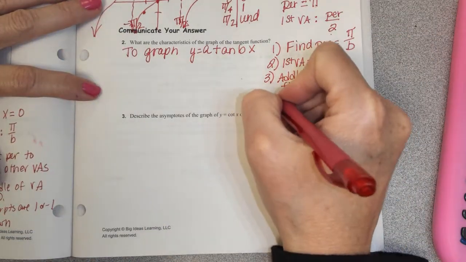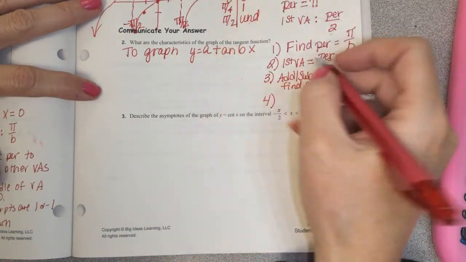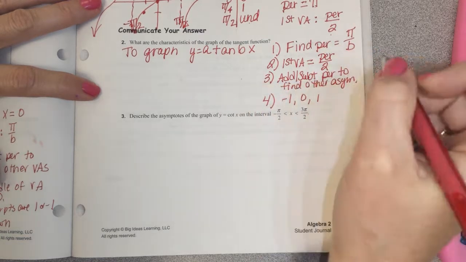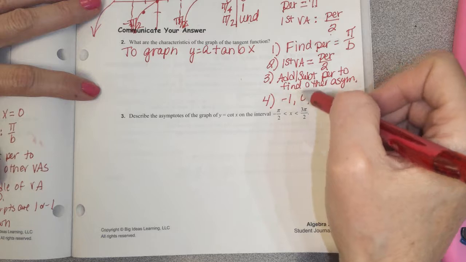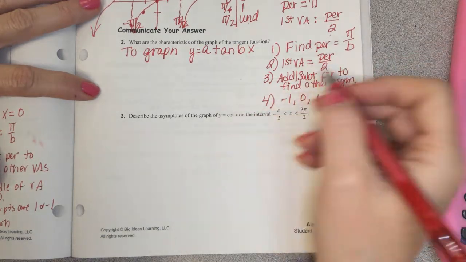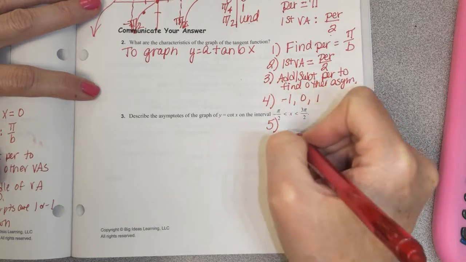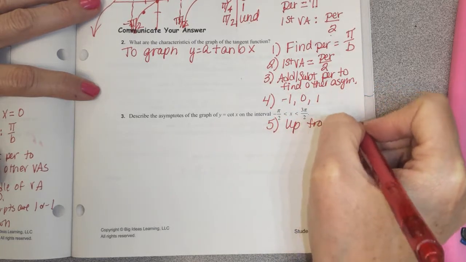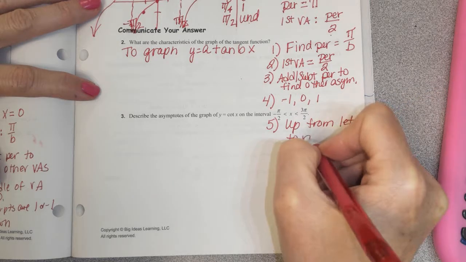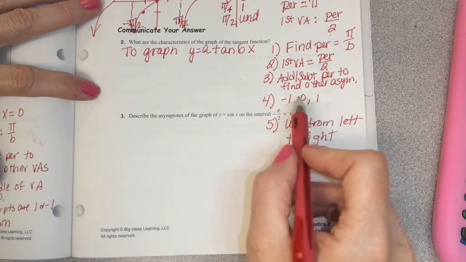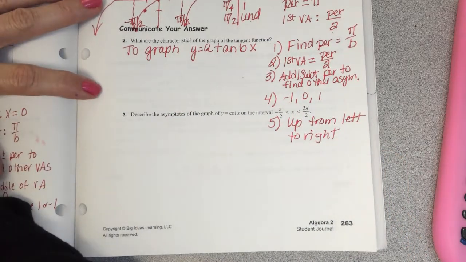And then the fourth thing is you have to remember that these points, negative 1, 0, and 1, are those points in between there. Maybe one more thing to write down is that this one goes up from left to right. So see how these points, negative 1, 0, 1, go up instead of down like the other ones did?